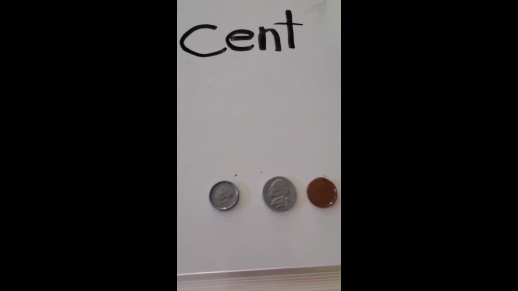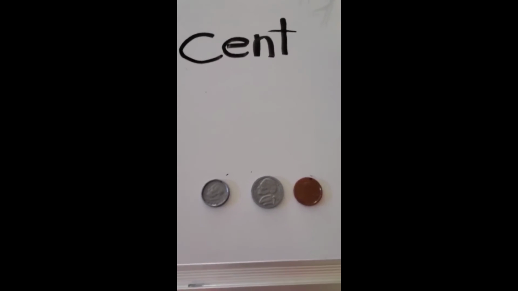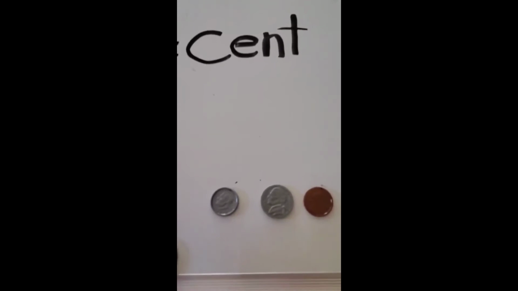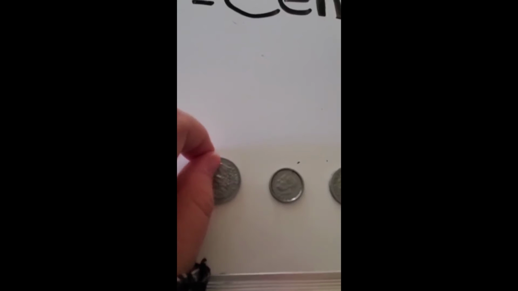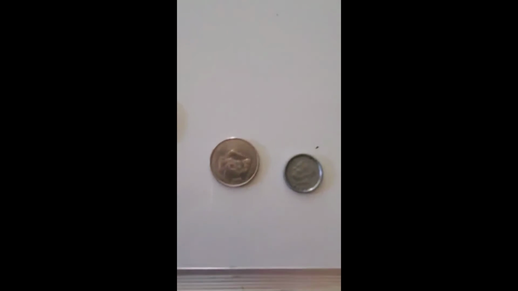So now we're going to see the biggest coin of the 4. And this one is the quarter. Now, a quarter has George Washington on it. You remember? George Washington was the very first president. And then on the back, some of them have an eagle on it. Or, see, this one represents a state. They have states on the back. So this one has, you can see it here.